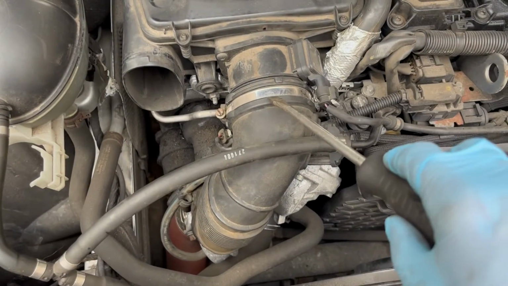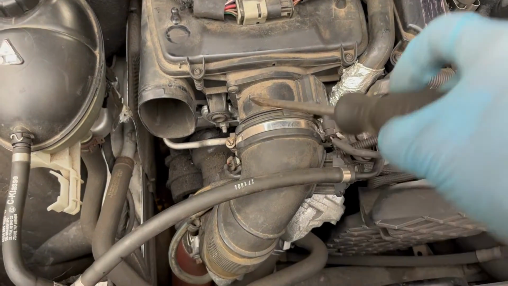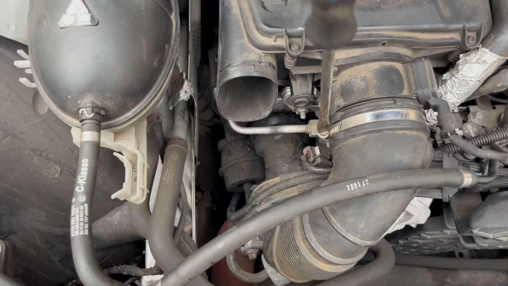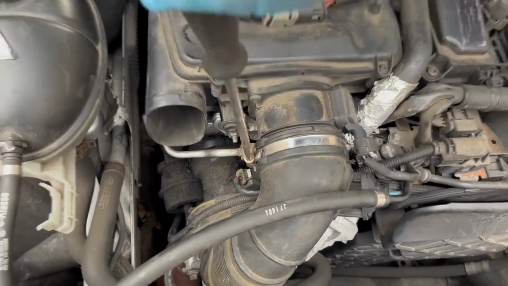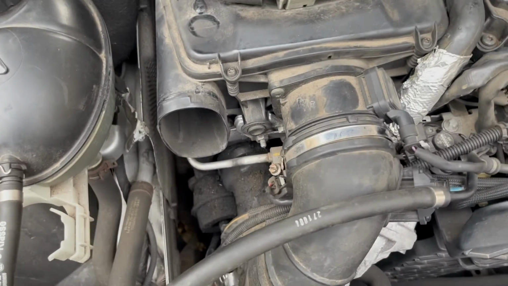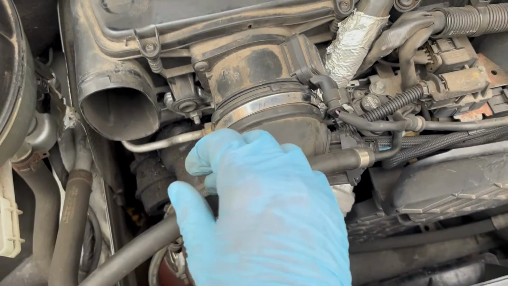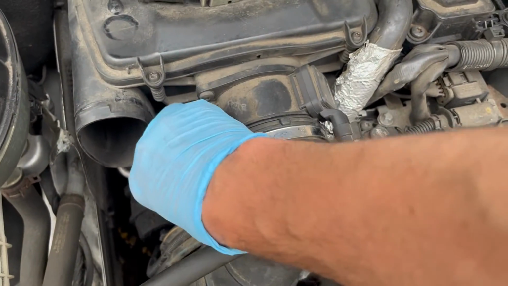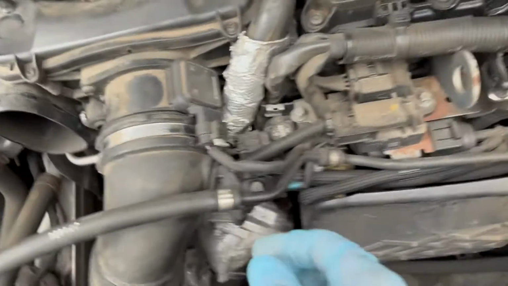After that, it's taking this inlet into the airbox off, loosen the Jubilee clip, take off the sensor.